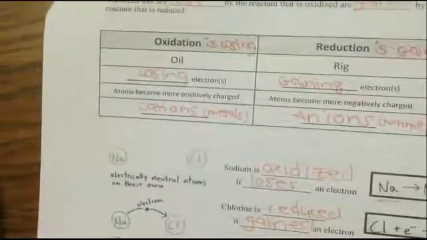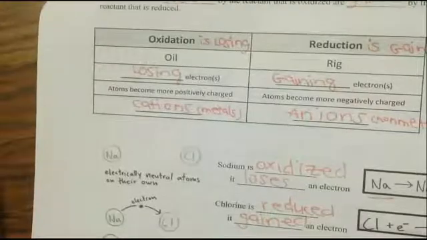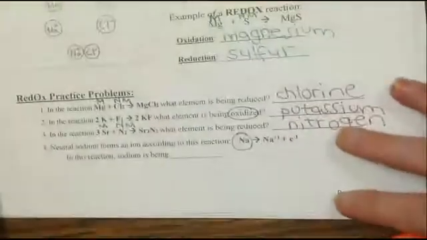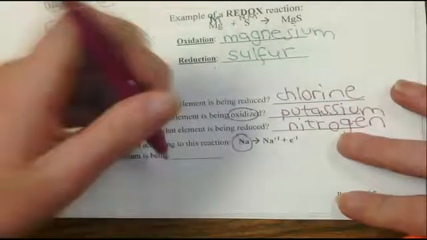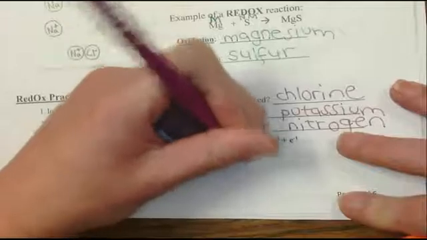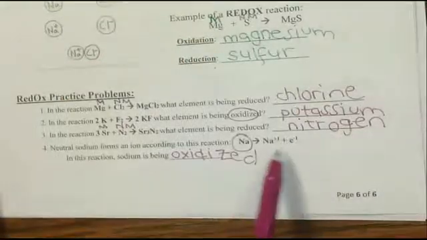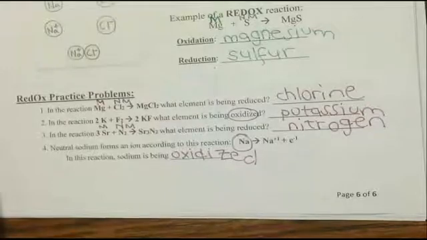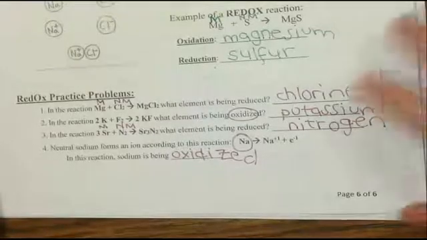That's because in the very most basic terms, there are exceptions you can learn later if you go on to study chemistry, but in our very most basic terms, oxidation generally happens to our metals. They're generally the ones who want to lose electrons. So sodium is being oxidized, because look, it's lost its electron. Generally, they'll do that when they undergo those ionic bonds.